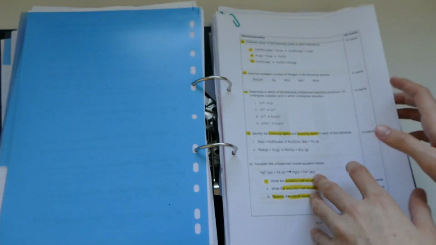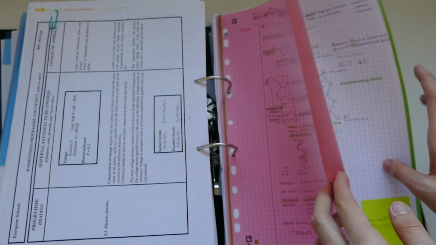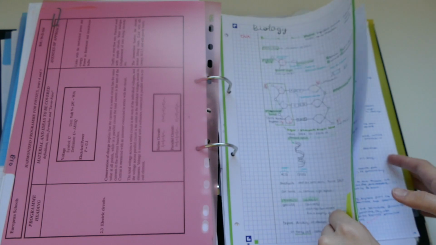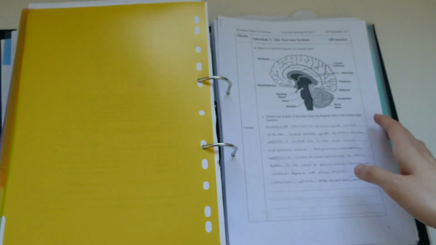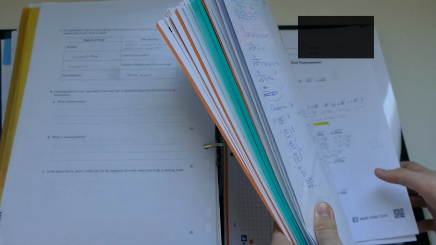Again, I have this little section with study material, so I just have past papers, old tests that I did, and the same goes for biology. This is the system that I use for all of my sciences. So I have my papers, my class notes, and then worksheets, of course. And then we just have old past papers.